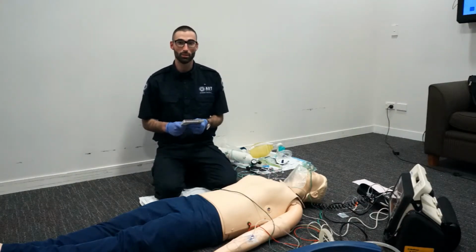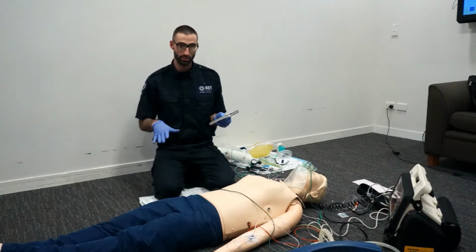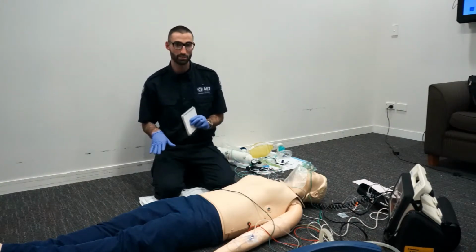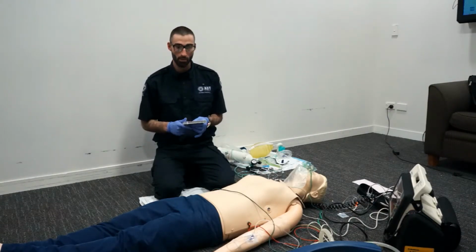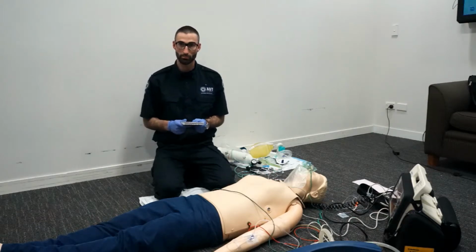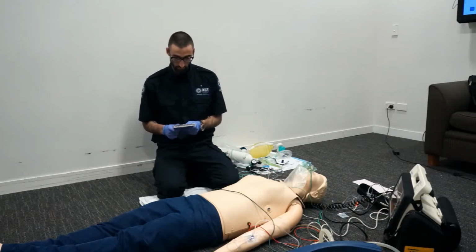To do this, I'll get my offsider to read this out to me. I'll go through each component and check it off and relay that information back to him. This is a double checking process to ensure that everything's been ticked off. So Jake, would you be able to please go through the first step? Attach nasal prongs without oxygen.